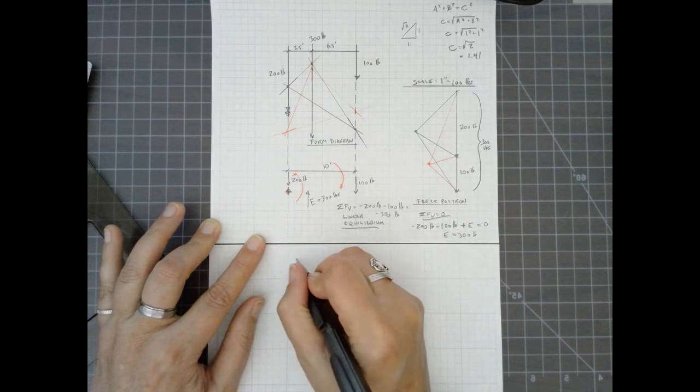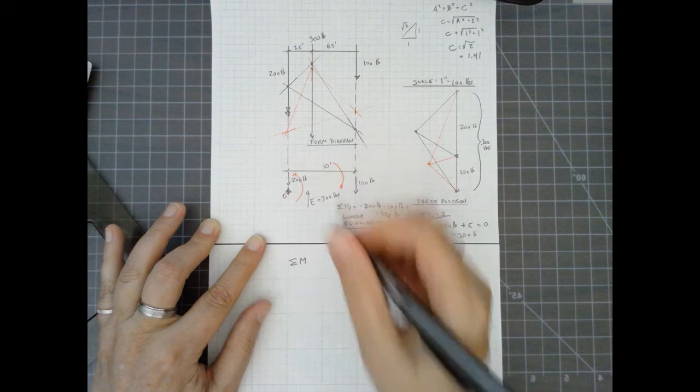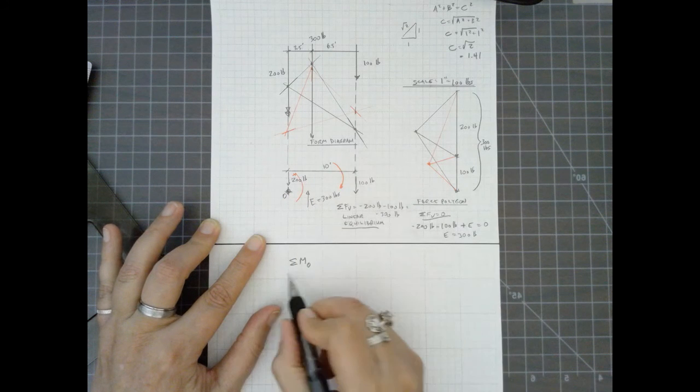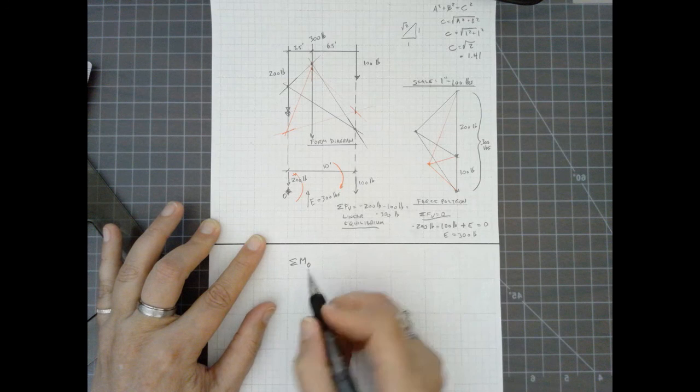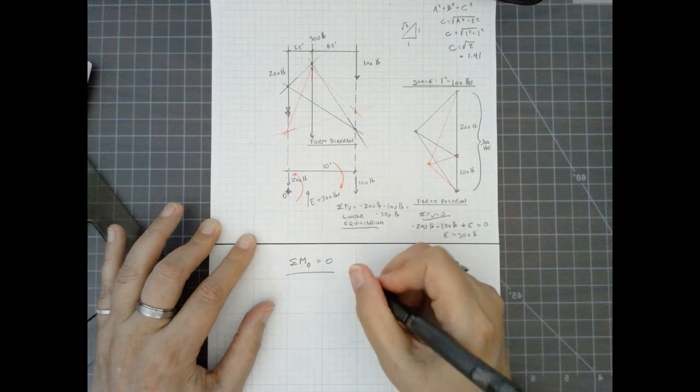So we would say the sum of the moments relative to, we'll call this O for origin, the moments about point O have to be equal to 0. That's a fundamental condition of rotational equilibrium.